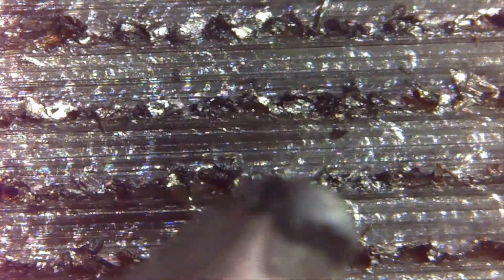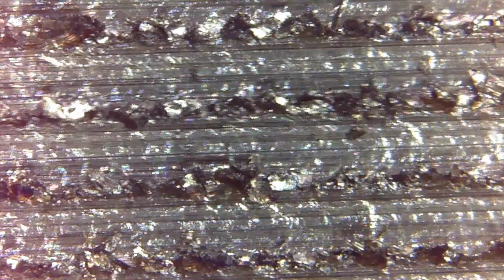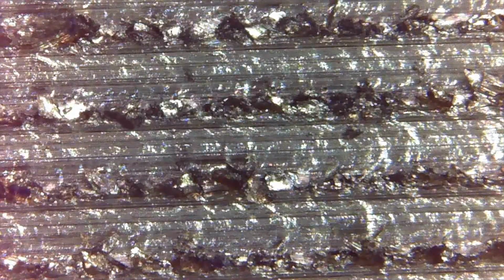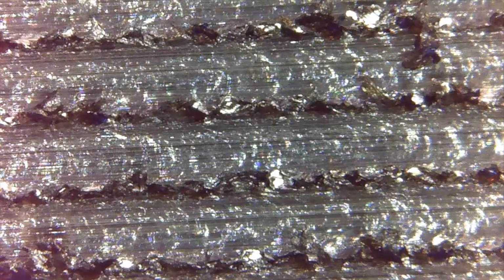Now, this is a very small amount of magnetism. If it can move that piece, imagine what the piston ring will do as it swipes up and down on this cylinder. And this is a bored cylinder.